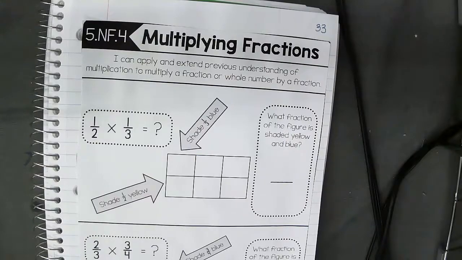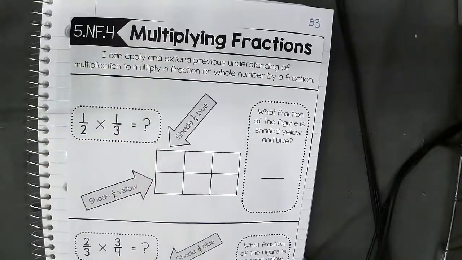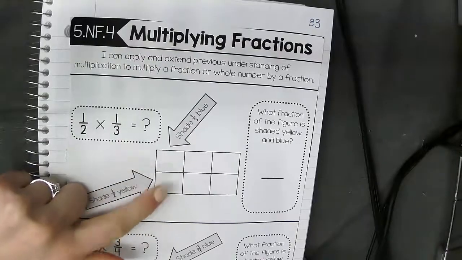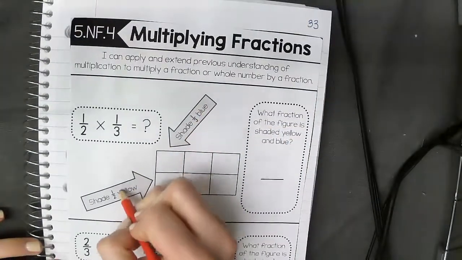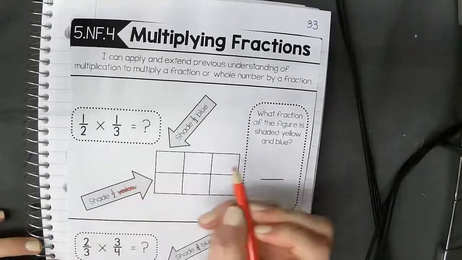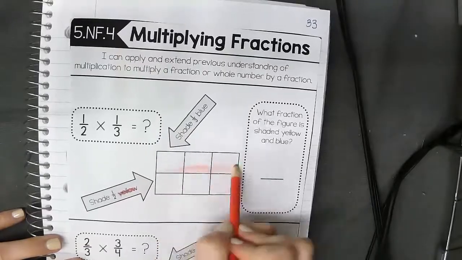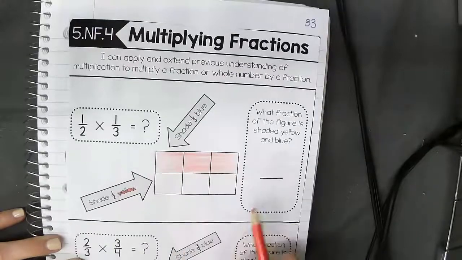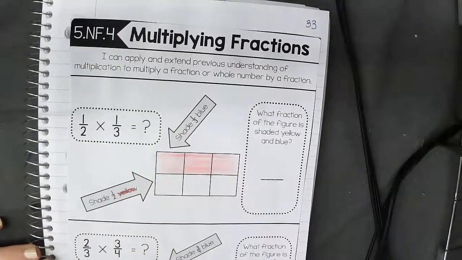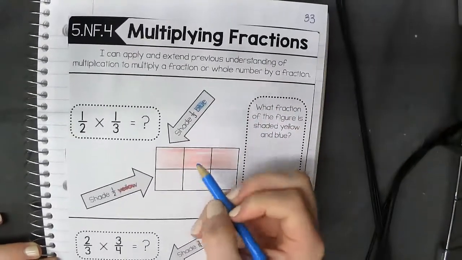All right, so here we are multiplying 1/2 times 1/3. So just as we saw in our models, we are going to shade 1/2 yellow. I don't have a yellow, so I'm just going to use red, and I'll color that to let me know that I'm using red. But I'll go ahead and shade 1/2 red. Okay. Now that I've shaded 1/2 red, I'm going to shade 1/3 blue.